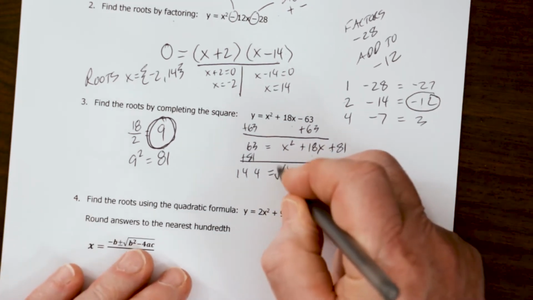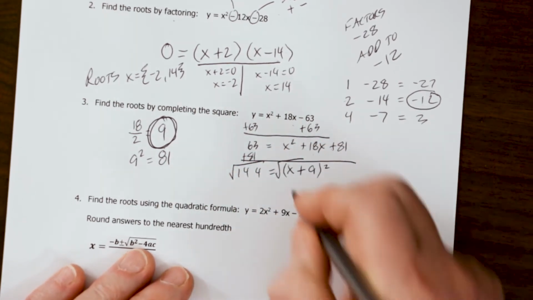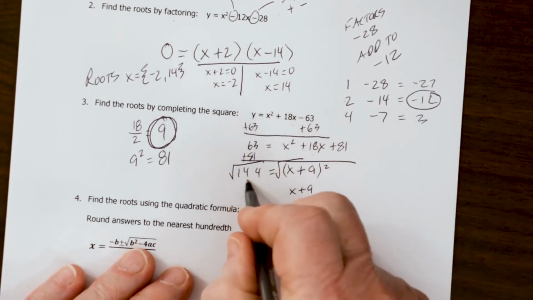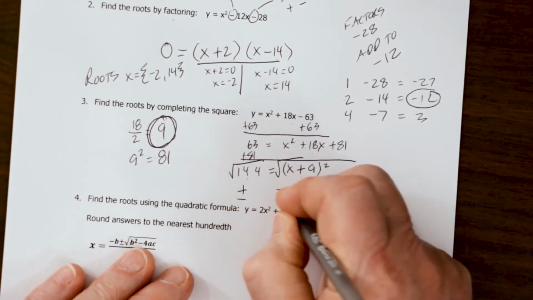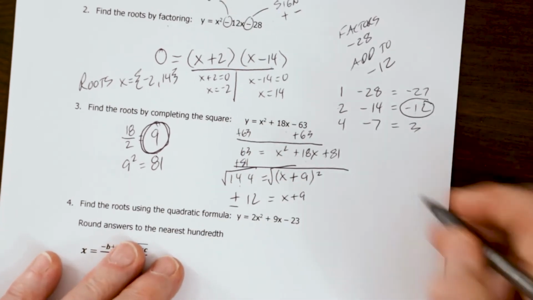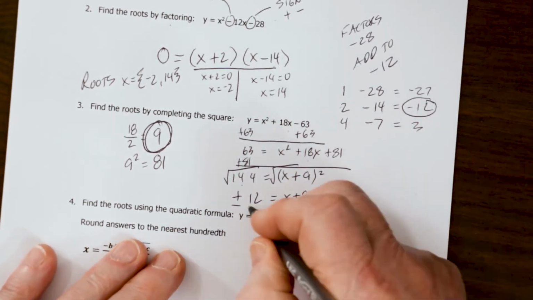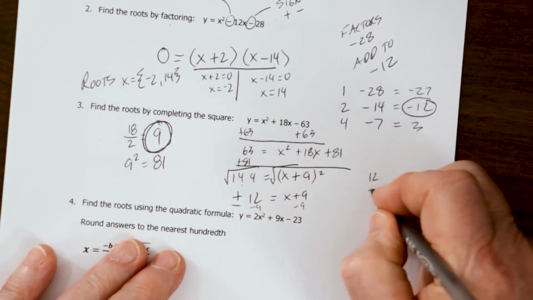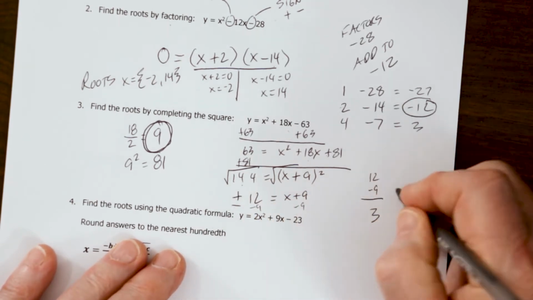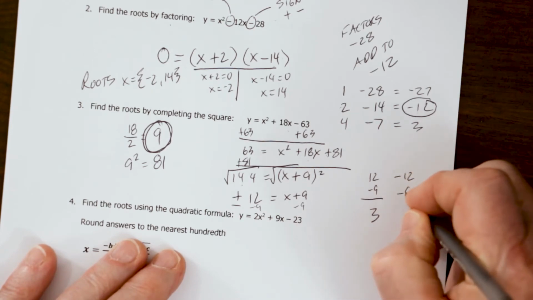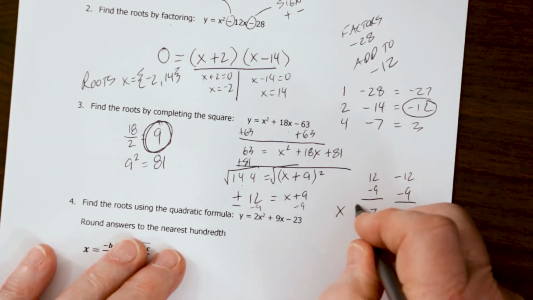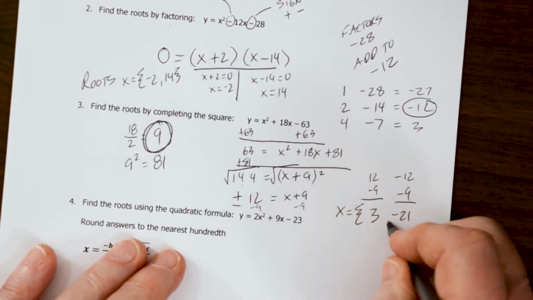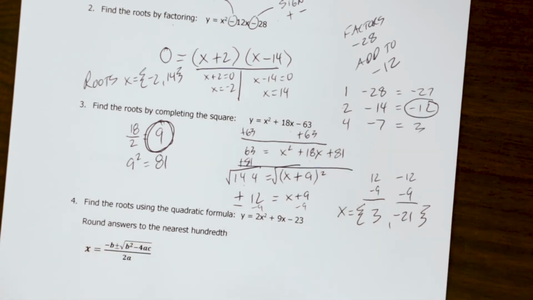Okay, square root, and that gives me an x plus 9 on this side. And then remember, when you take your square root, you have a positive and a negative. In this case, it's going to be a 12. So then you subtract your 9 over. So you're going to get 12 minus 9, which gives me a 3. And then you have negative 12 minus 9, and that's going to give me a negative 21. So my roots for the second one are x equals, squirrely bracket, 3 and negative 21. Once again, you could check that using your calculator.